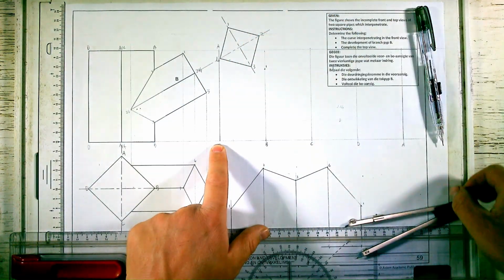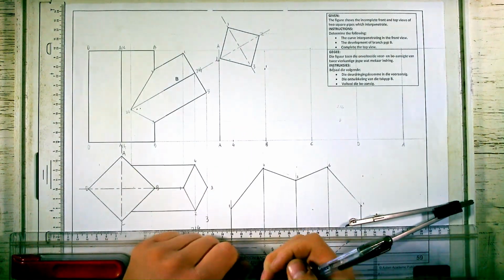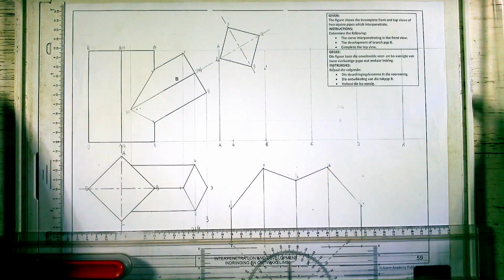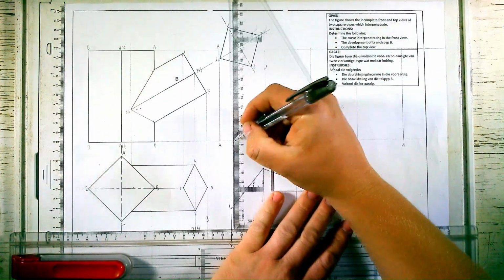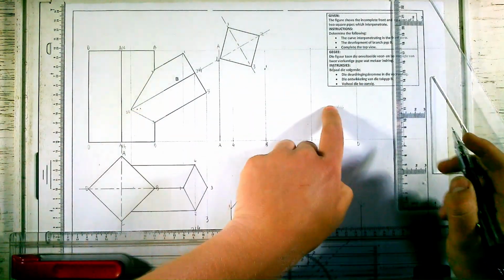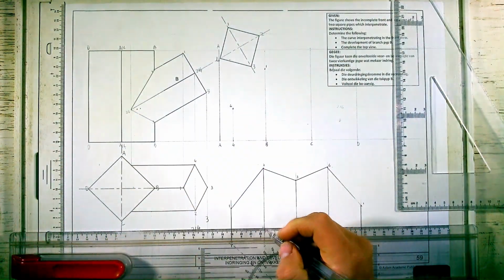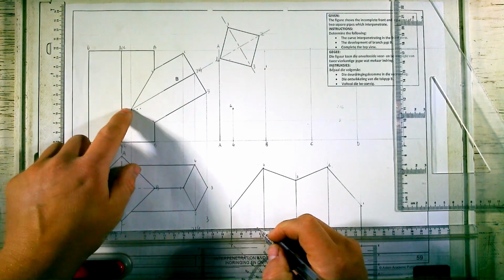And then I mark it and I label this number 4. Okay, which means now where 4 goes up and meets with line number 4, we find point number 4.